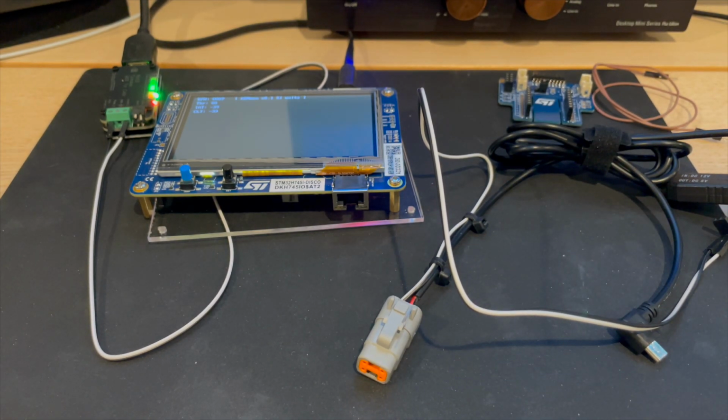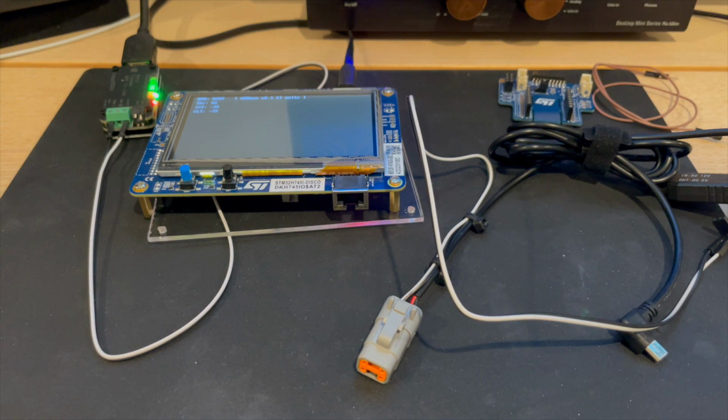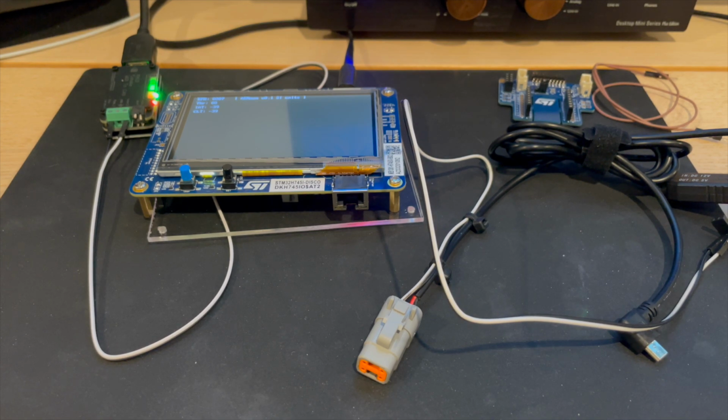And that USB micro just plugs into the same spot that the cable is plugged into now. And that also shares a ground with the CAN network. So it works with just this basic harness.